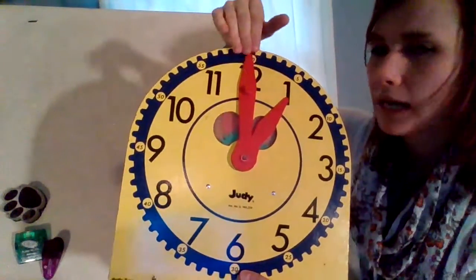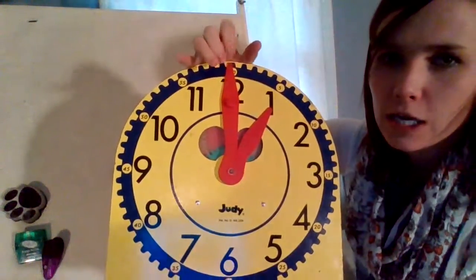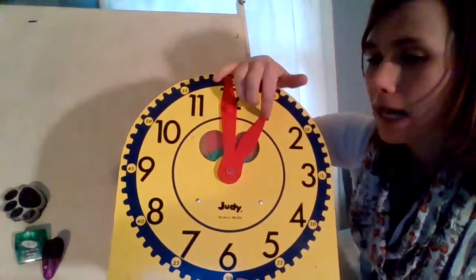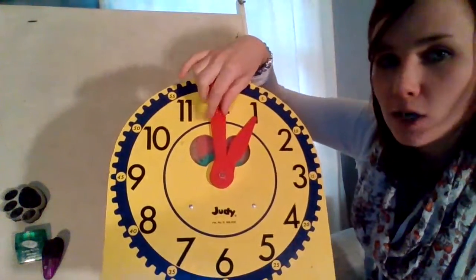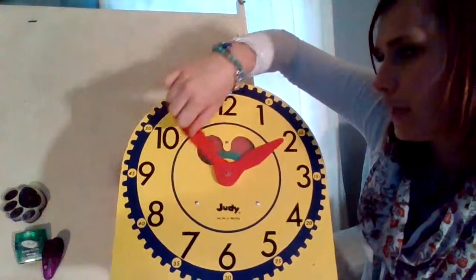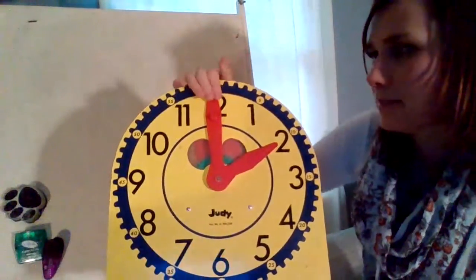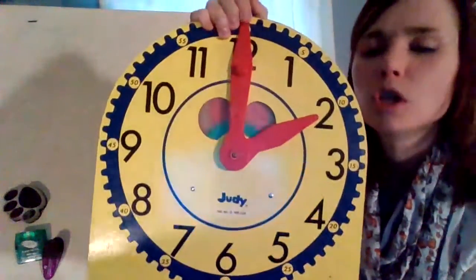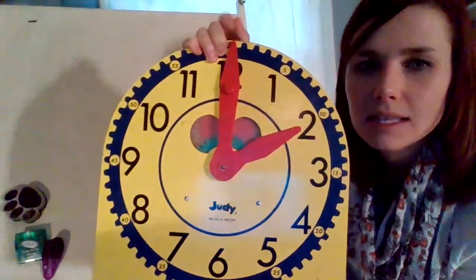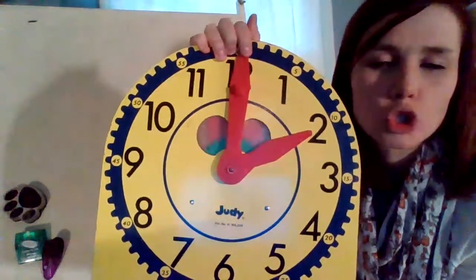The long hand, the minute hand is on the 12 for o'clock, and the hour hand is on the 1. All right, let's make 2 o'clock. Look, that minute hand has to go all the way around. A whole hour, 60 minutes. Let's make 2 o'clock. The long hand, the minute hand is on the 12. The hour hand is on the 2.